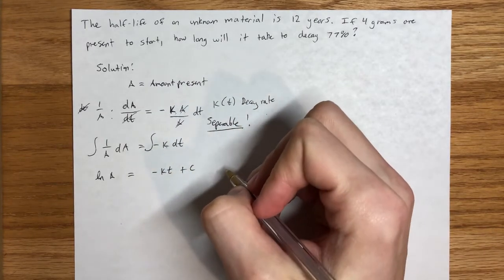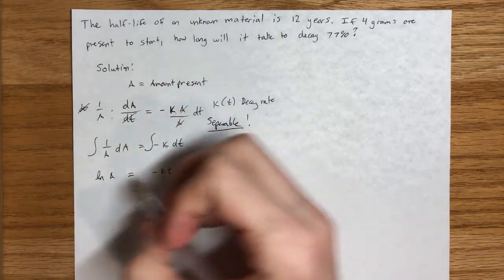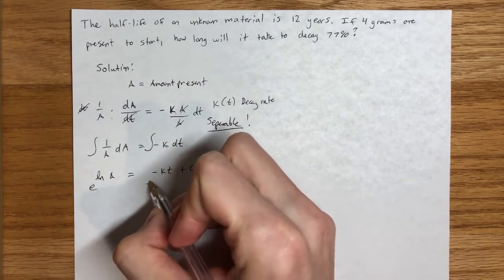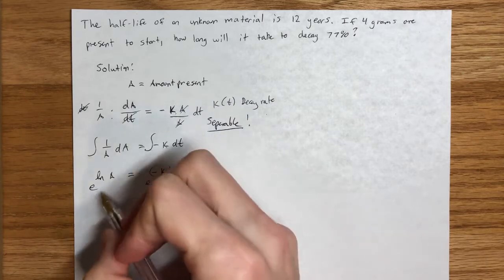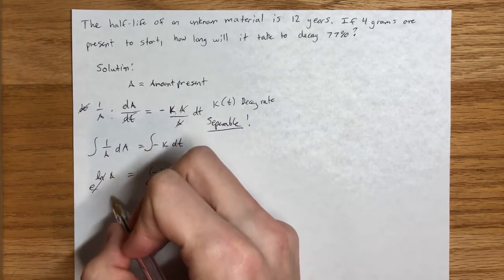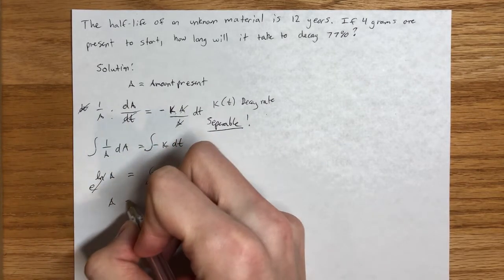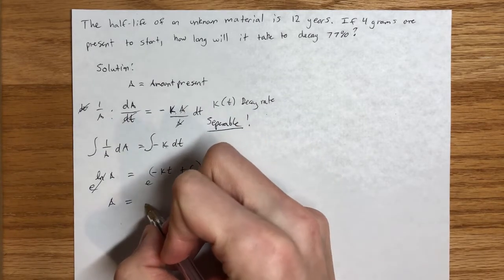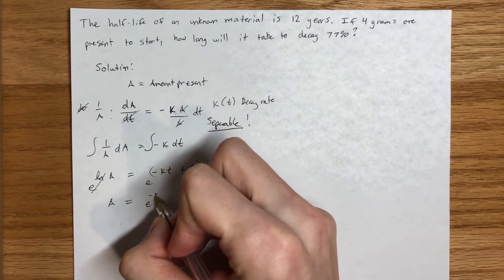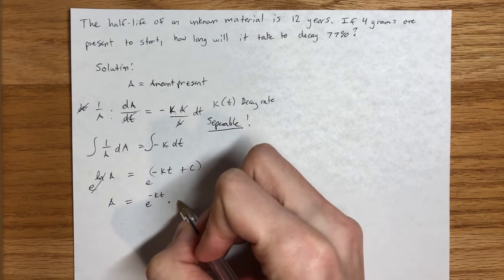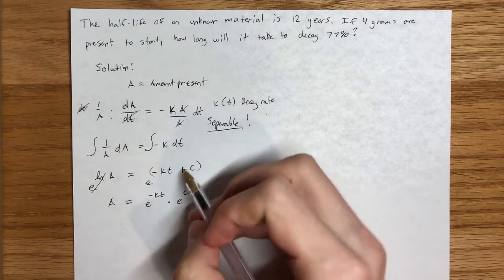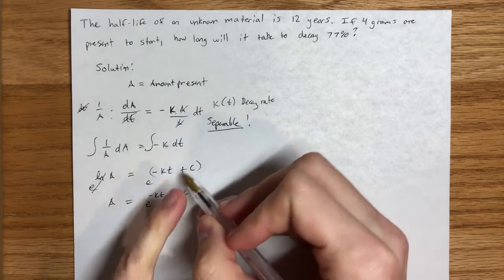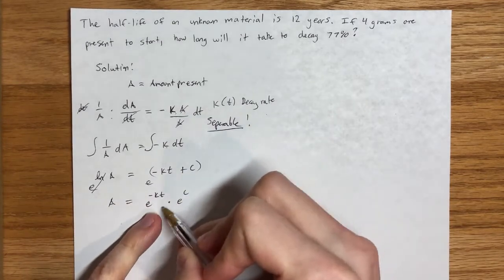So if I want to get A by itself, I'm going to need to exponentiate both sides. In doing so, the natural log and e will cancel out, so then I have an A on one side. And then this term can be rewritten using the exponent rule: e to the negative kt plus C can also be rewritten as e to the negative kt times e to the C. If you add exponents, you can break these two apart into multiplication.